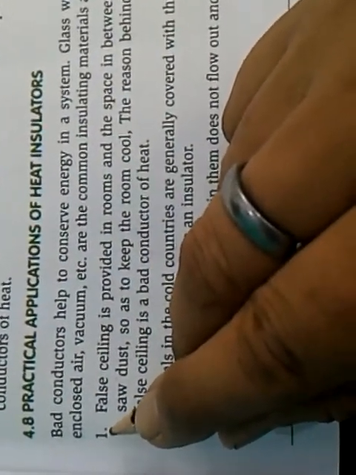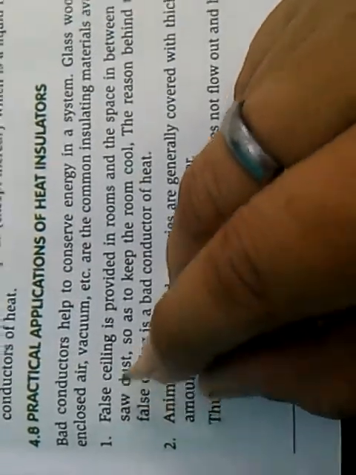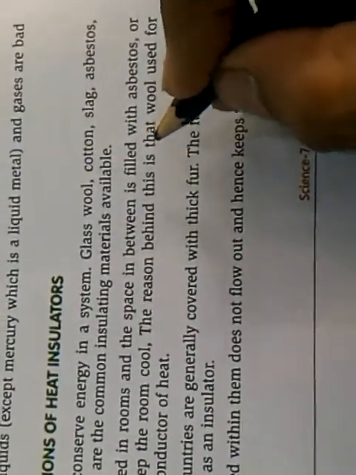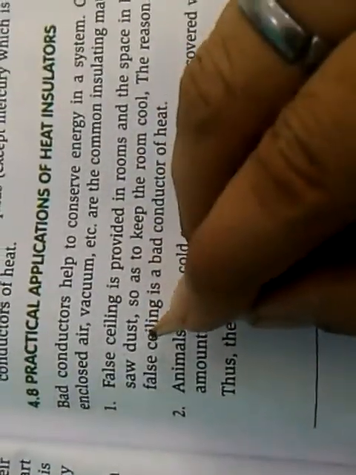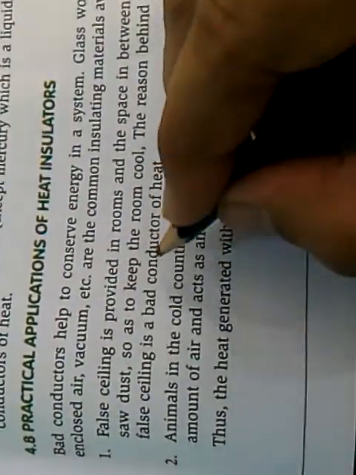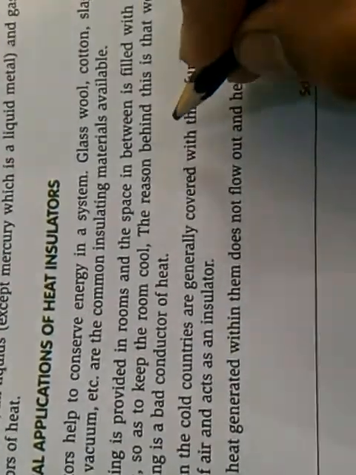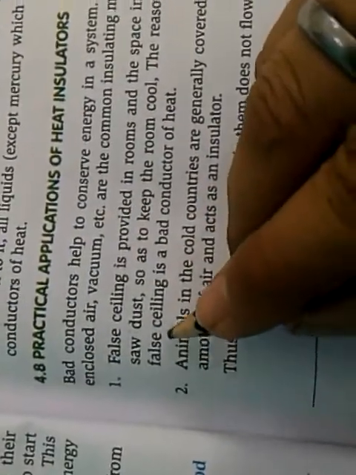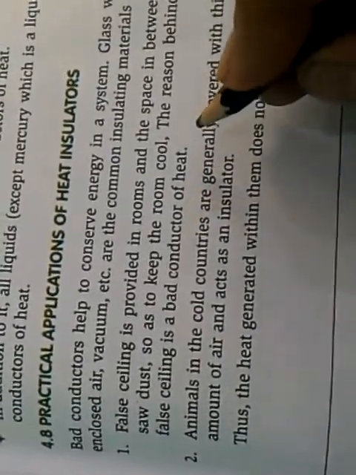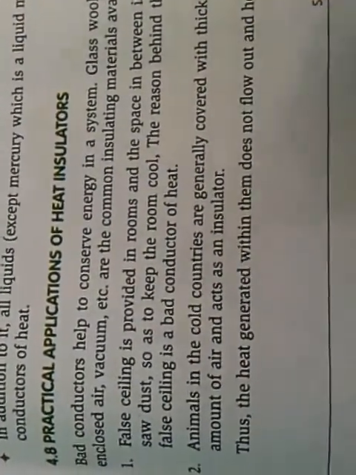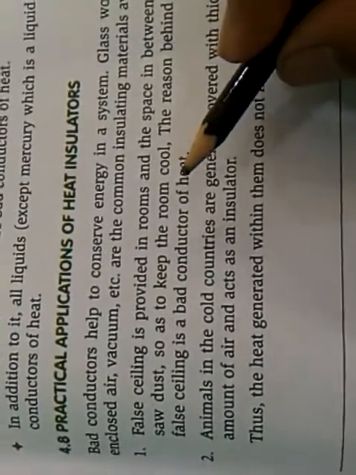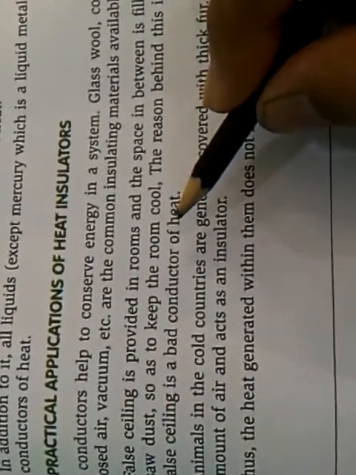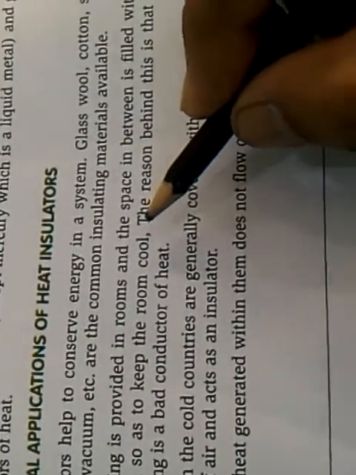So what are the applications? Let us see about them. A false ceiling is provided in rooms and the space in between is filled with asbestos or sawdust so as to keep the room cool. The reason behind this is that the wool used for false ceiling is a bad conductor of heat. That's why it does not allow the cooling of inside to escape and heat from outside to enter in.